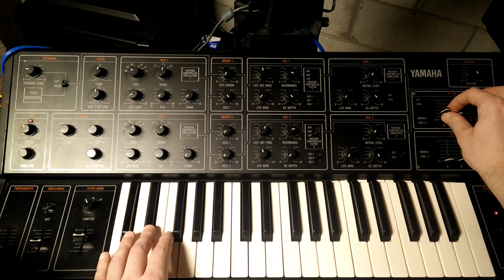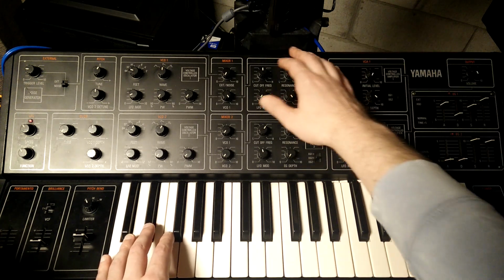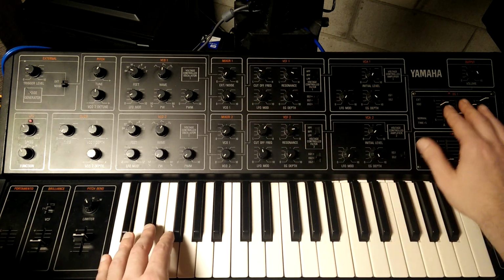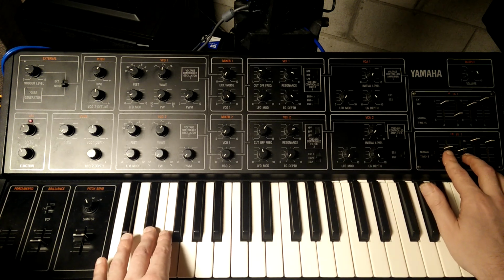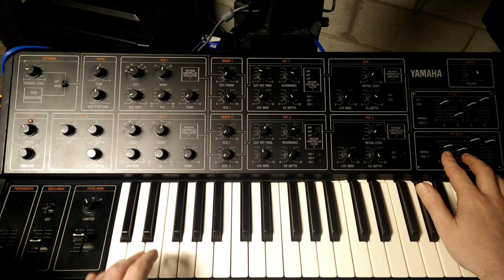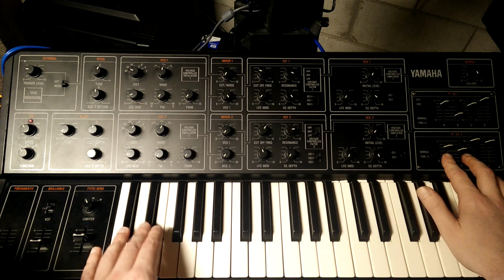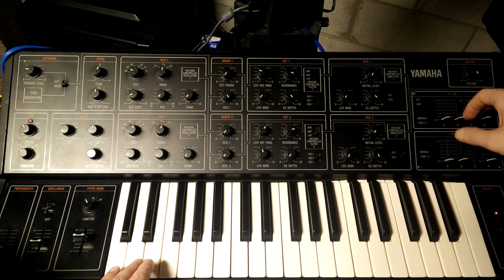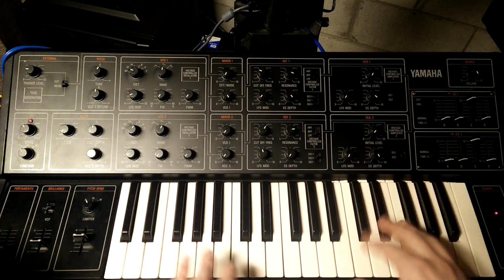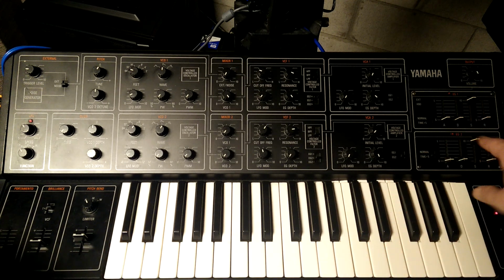So if you want it to fade in and then fade out, you have your attack up and your release up. If you want it to just behave straight, like plain note on, note off, you have your sustains up and everything else down.